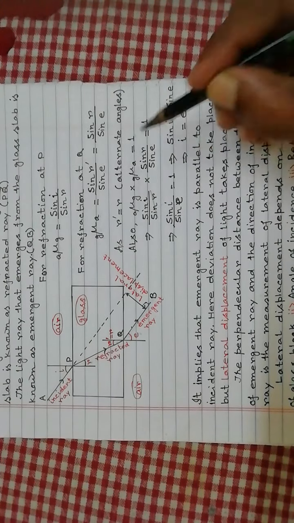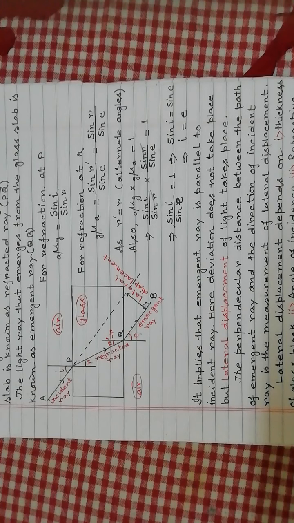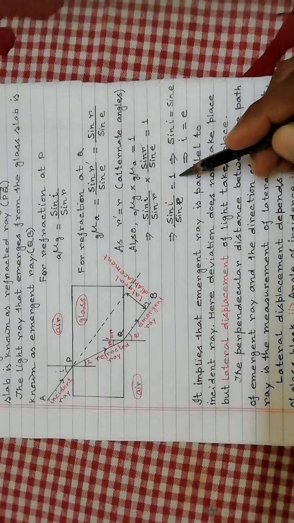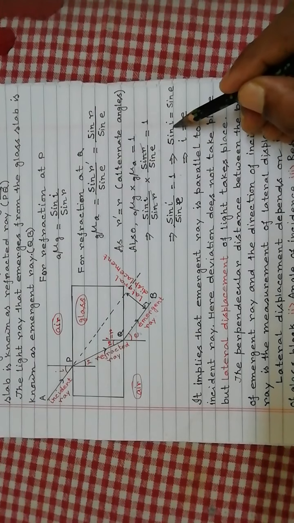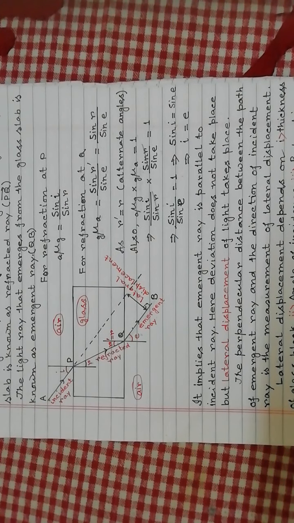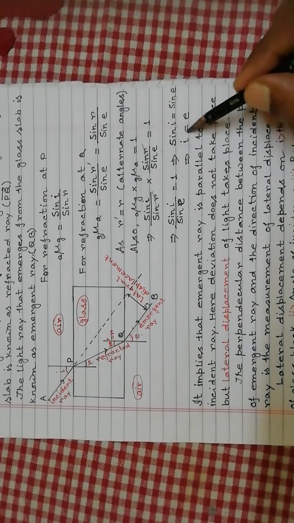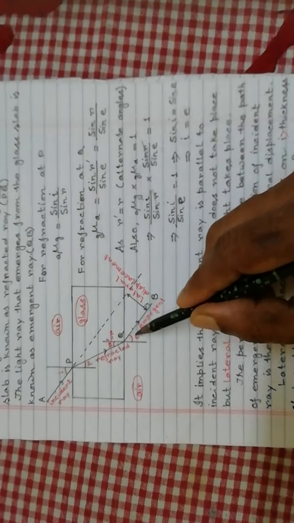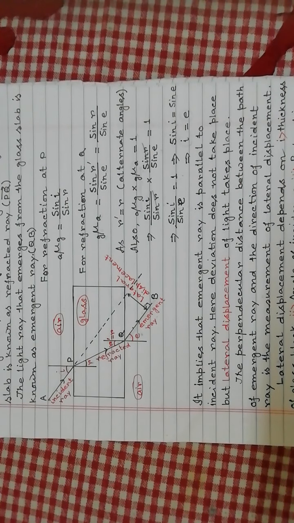Now sin r and sin r both cancel, and then sin i by sin e is equal to 1. That means sin i equals sin e. From both sides, when you remove sin, it is i equal to e. That means the angle of incidence and the angle of emergence are equal.